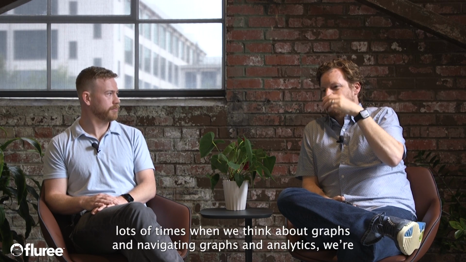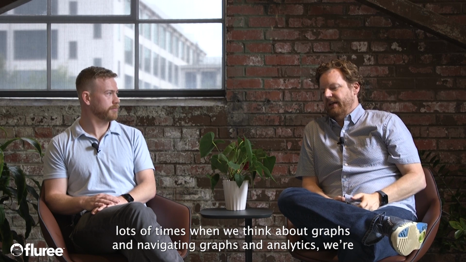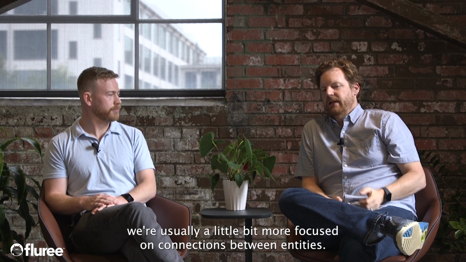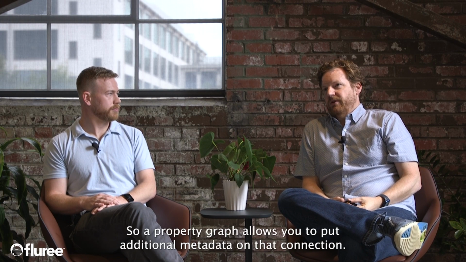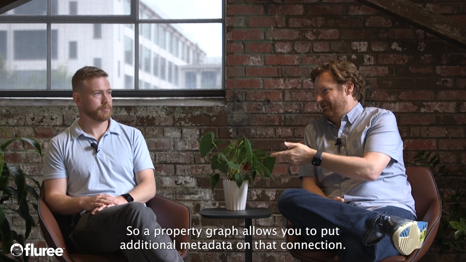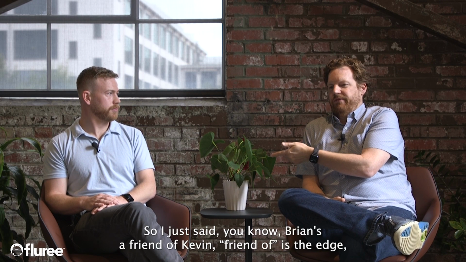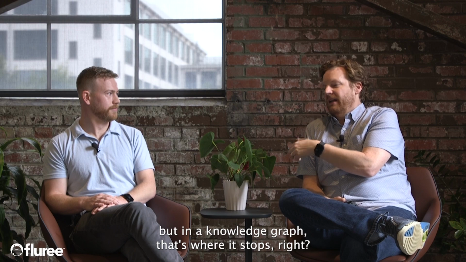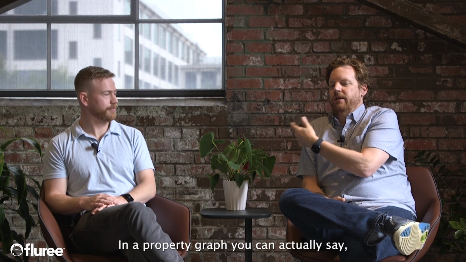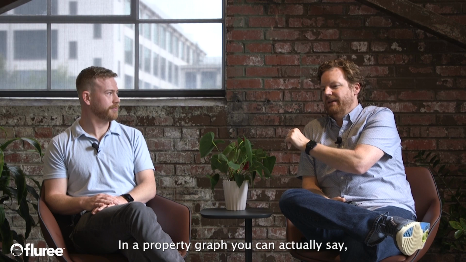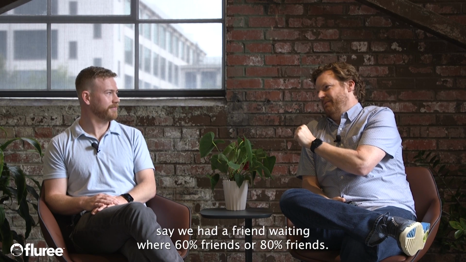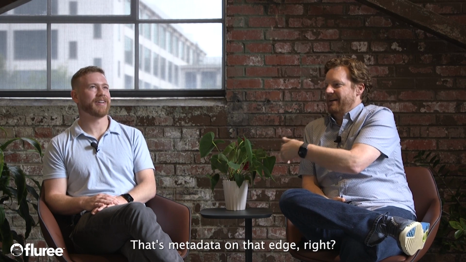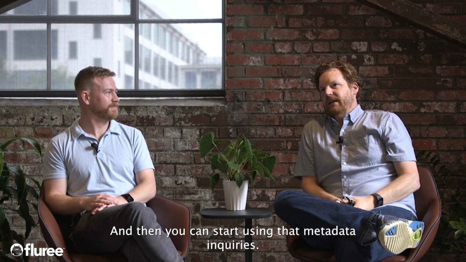But lots of times when we think about graphs and navigating graphs and analytics, we're usually a little bit more focused on connections between entities. So a property graph allows you to put additional metadata on that connection. So I just said, Brian's a friend of Kevin. Friend of is the edge, but in a knowledge graph, that's where it stops. In a property graph, you can actually say we have a friend weighting. We're 60% friends or 80% friends. That's metadata on that edge, right? And then you can start using that metadata in queries.